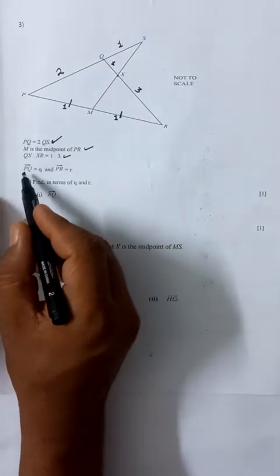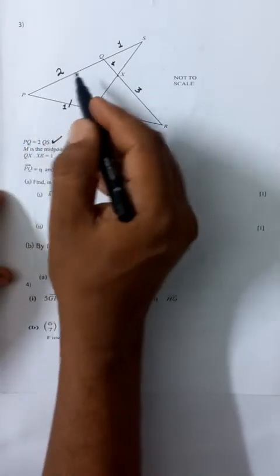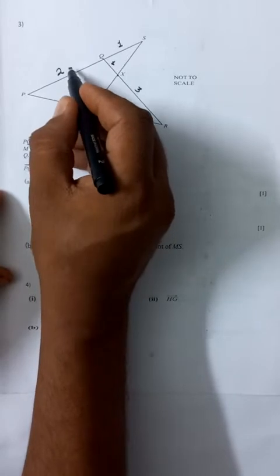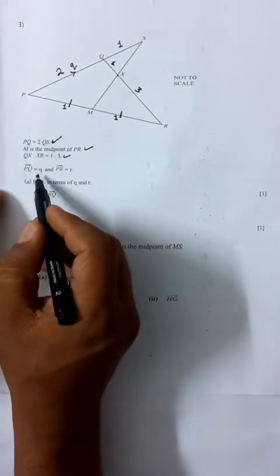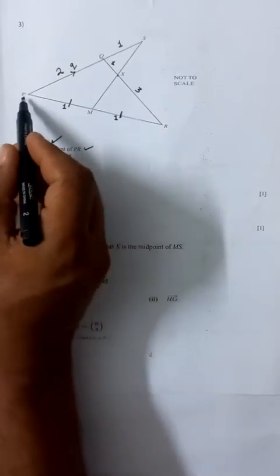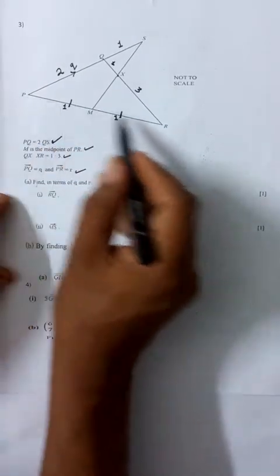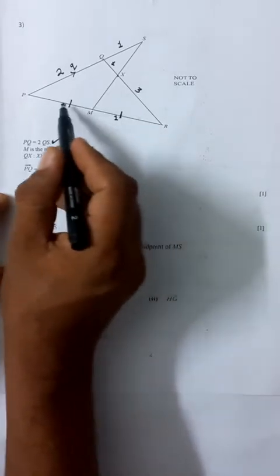If you know that the vector PQ is Q, and PR, P until R, all of it is R, but it's divided into two equal parts.